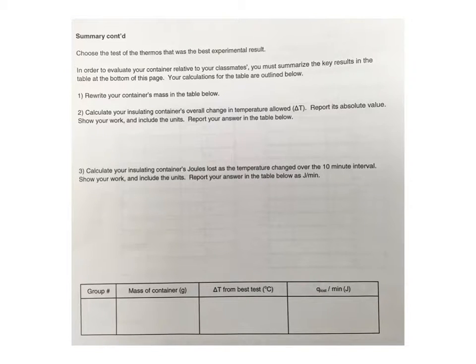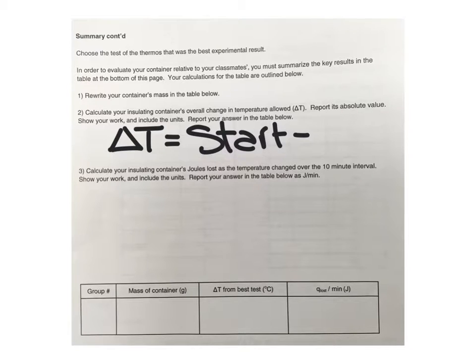So now that you've tested your thermos at least one time, how do you calculate your change in temperature, and how do you fill in the data table on this page? First, in order to calculate change in temperature, it is always the formula of the beginning temperature. We're going to use the temperature your thermos started at minus the temperature your thermos finished at, just to keep the numbers positive, because we want the absolute value of the change from the beginning to the end of the 10 minutes. And the unit will be degrees Celsius.